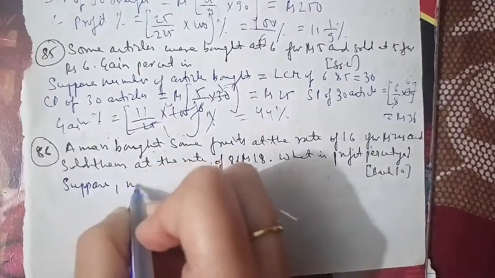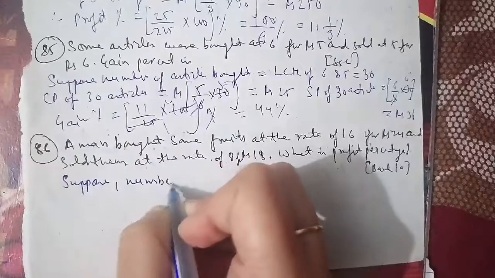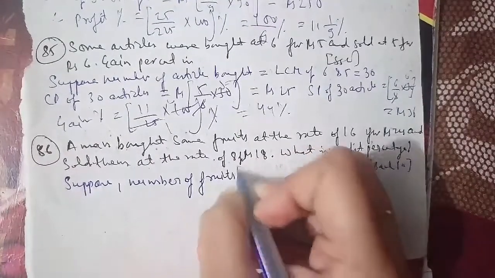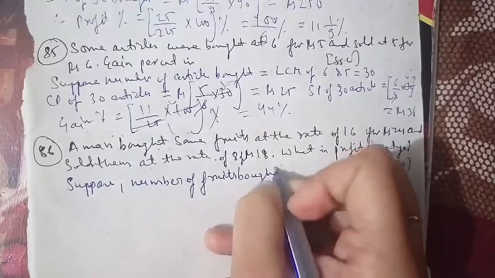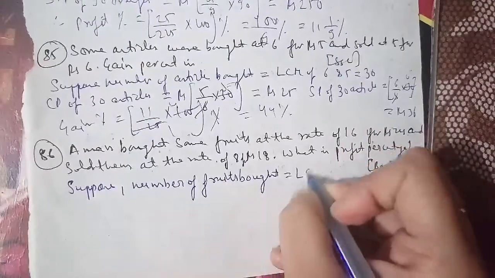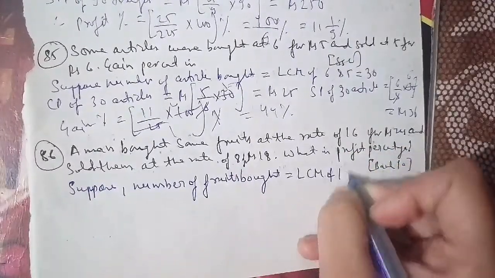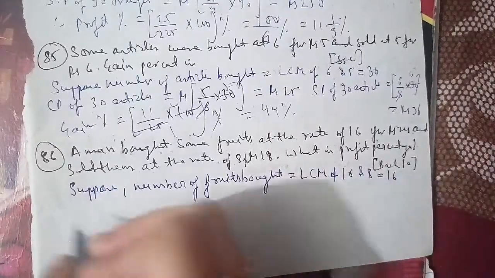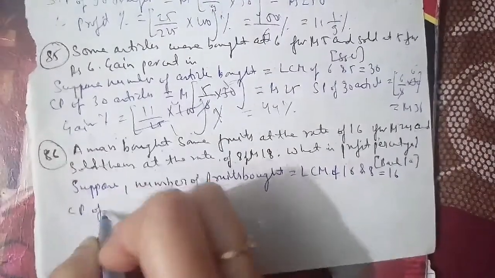Then the cost price of 16 fruits equals ₹24, and the selling price of 16 fruits equals ₹18 upon 8 into 16, which equals ₹36.